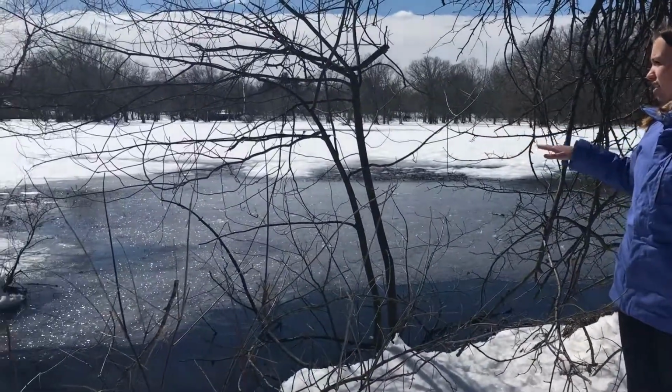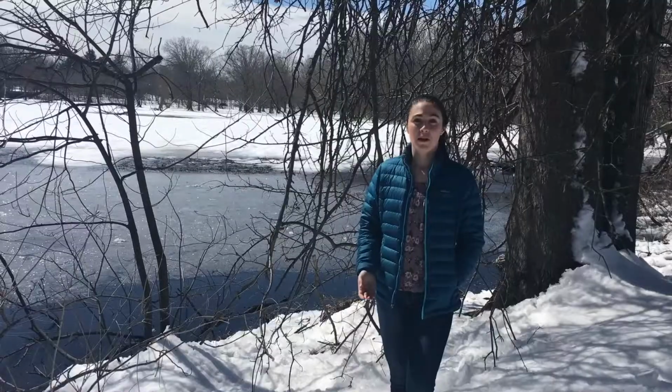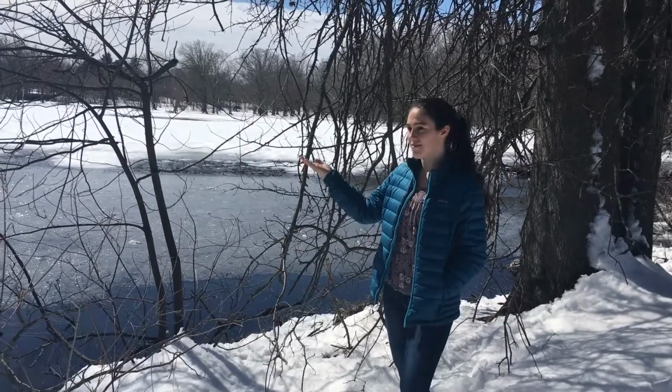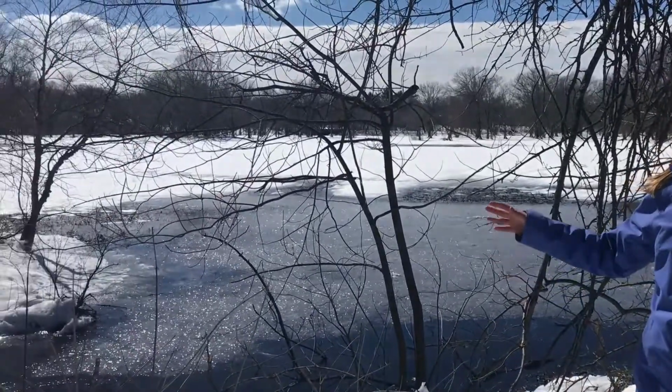This whole area has a lot of deposited sediments. We know it's deposition because the river deposited sediment here that has enabled life to grow on it, like these trees. The sediment is deposited when the water flows over.